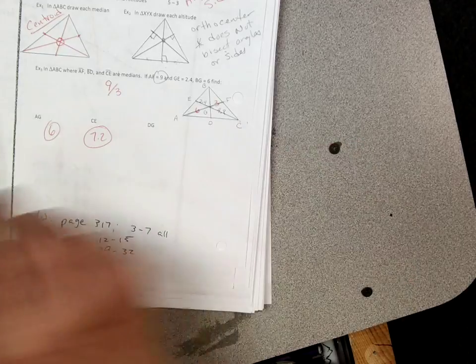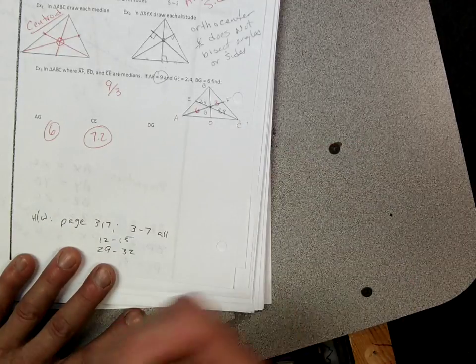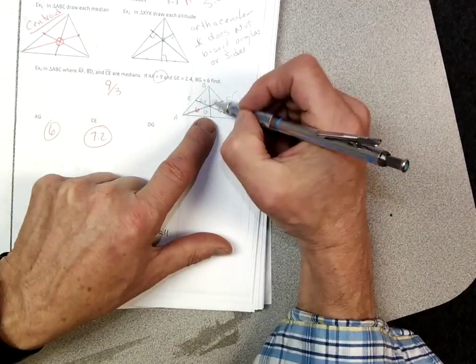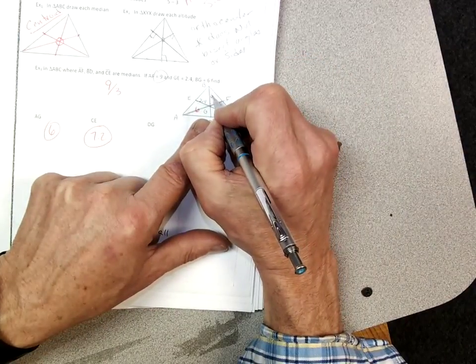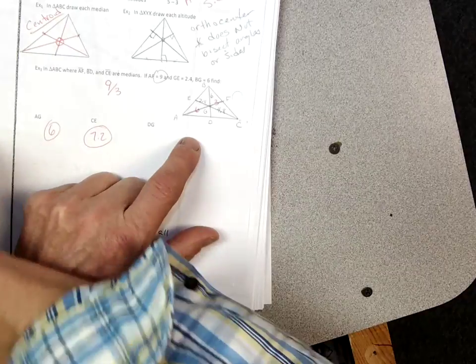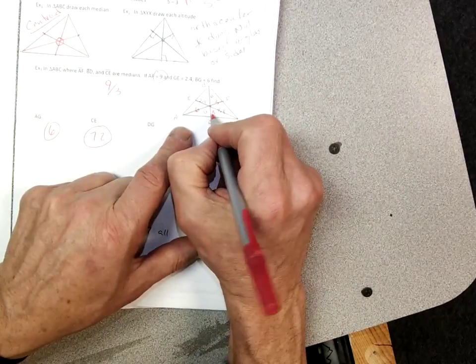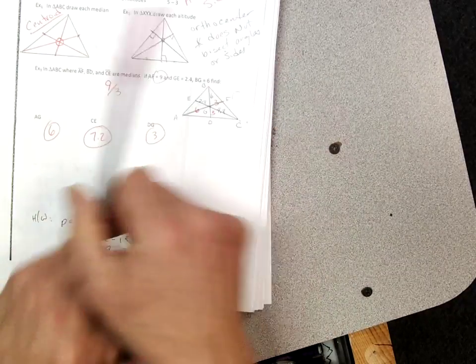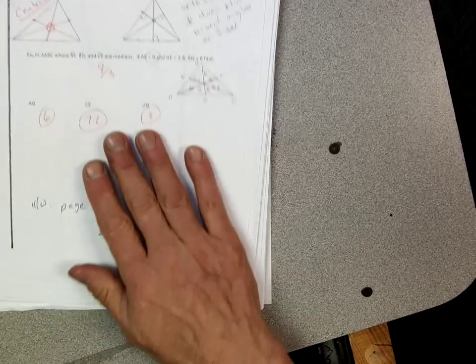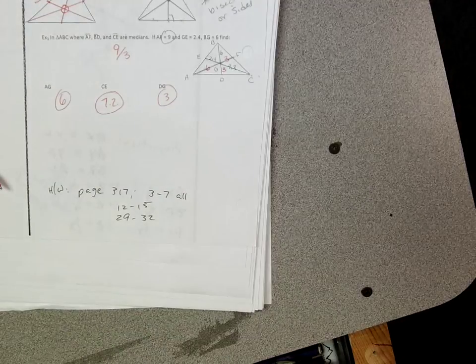I've got more information here. If BG is 6, then that's 3. I totally agree. That's 3 also. Okay, there it is. So you think about dividing it into thirds, right? 3 equal pieces, and you can get it, okay?